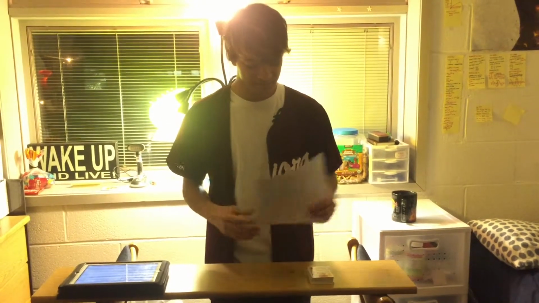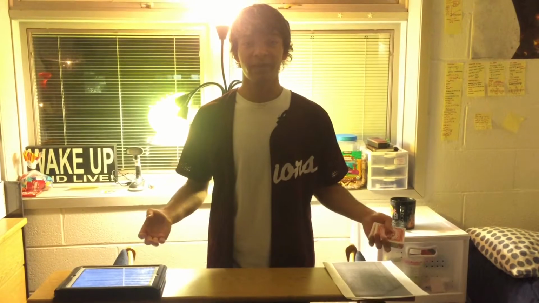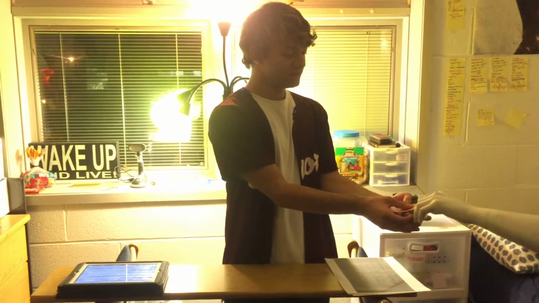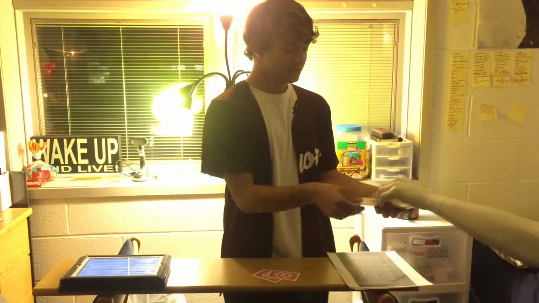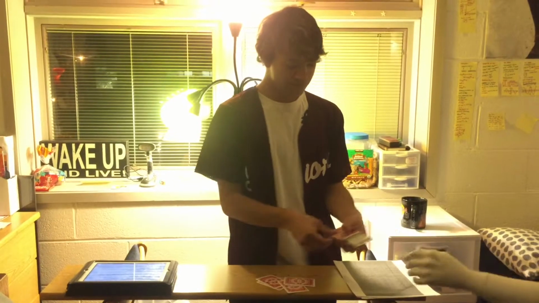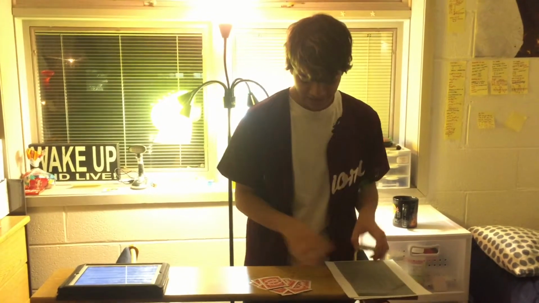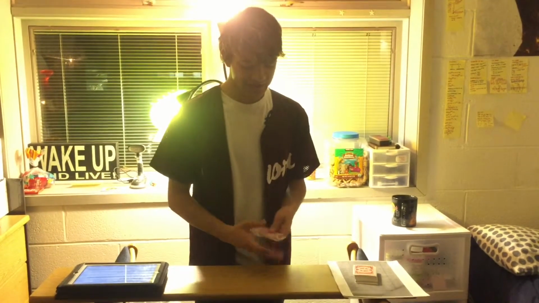So I'll be doing a demonstration of this. My assistant will be helping me out, picking random cards. So assistant, please pick 10 different cards. 1, 2, 3, 4, 5, 6, 7, 8, 9, and 10. Here are 10 random cards picked from the deck by my lovely assistant. Anyways, let us remember these cards.